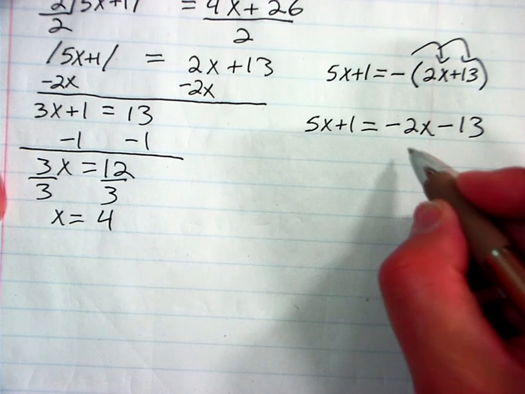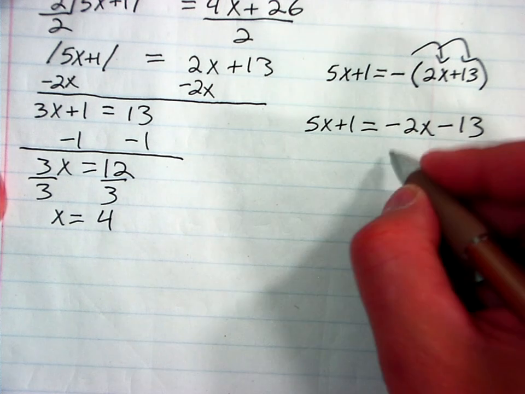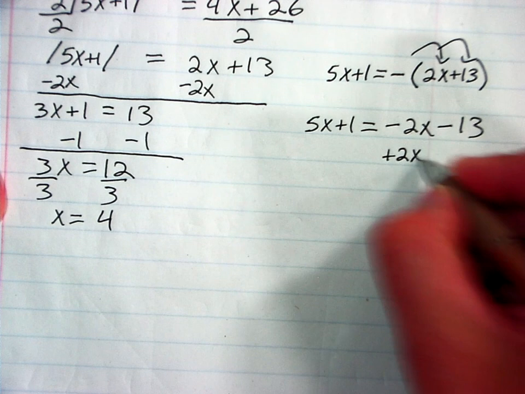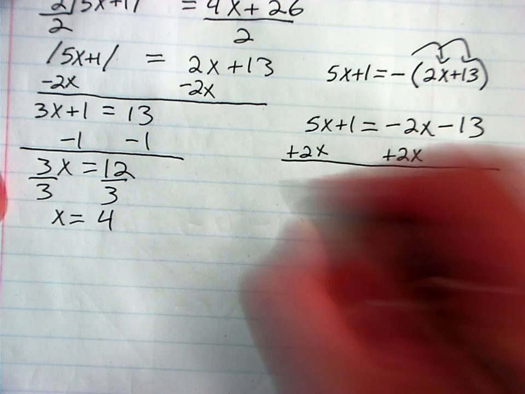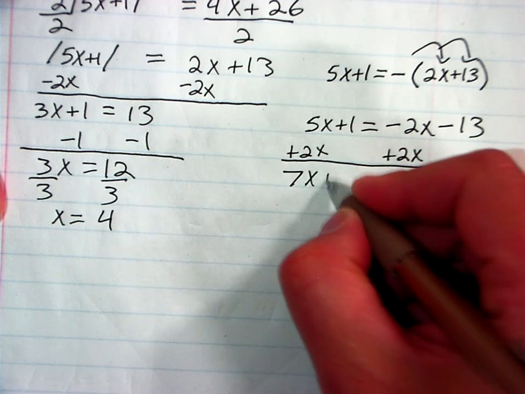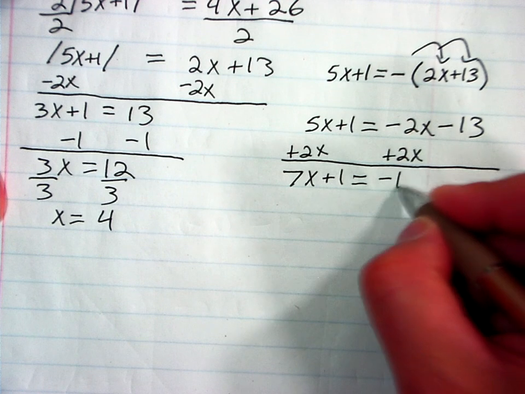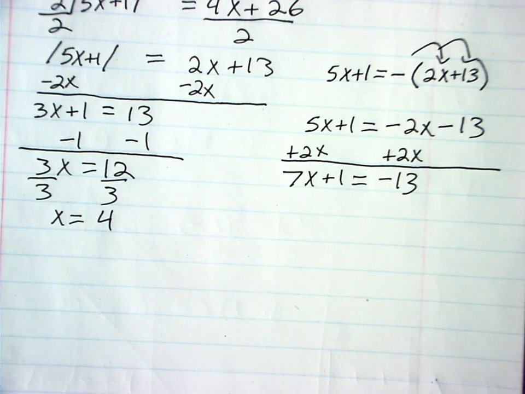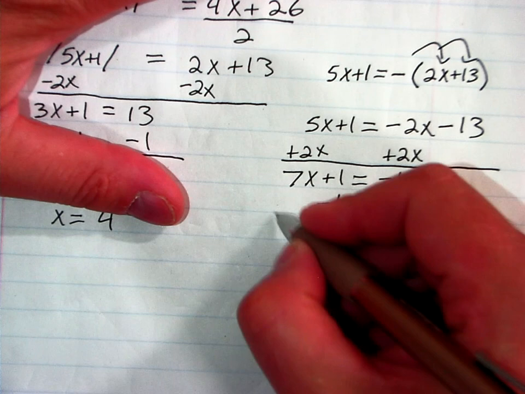Which is smaller, negative 2x or positive 5x? So I'm going to add 2x to both sides. And 7x plus 1 equals negative 13. This is called a two-step equation because it takes 2 steps to solve. It's a plus 1, so I'm going to subtract 1.